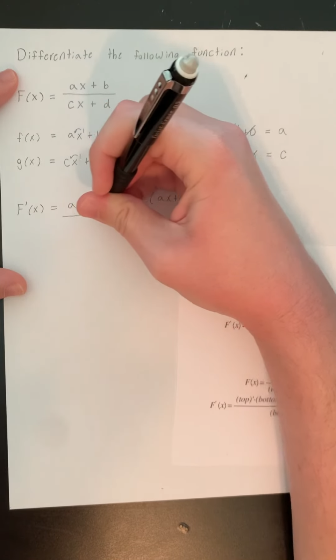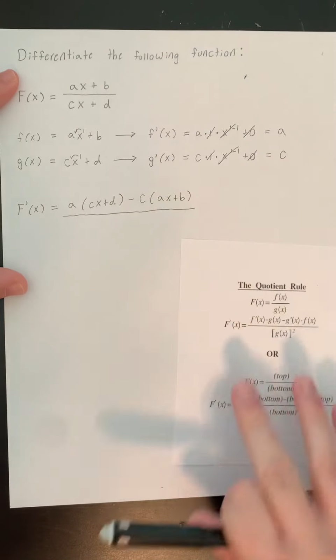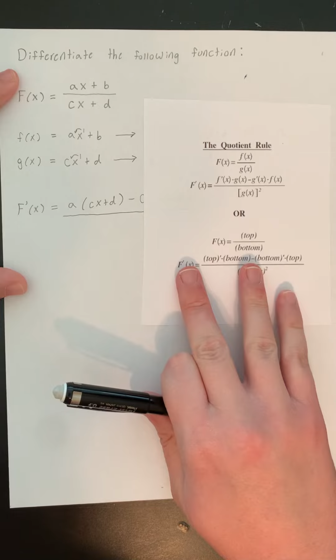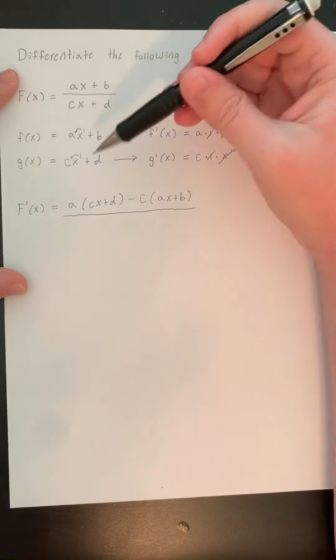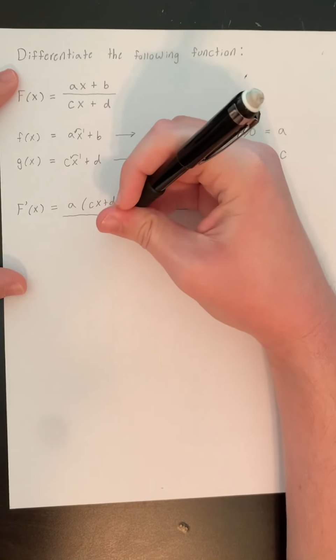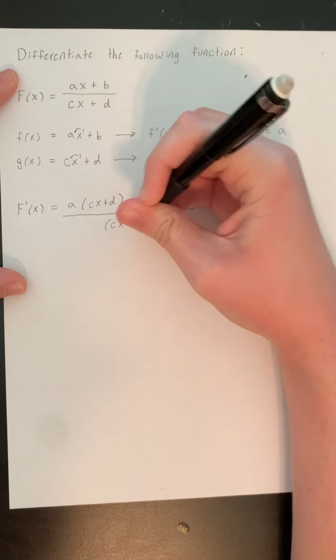Finally, this is all over g of x squared, so cx plus d squared.